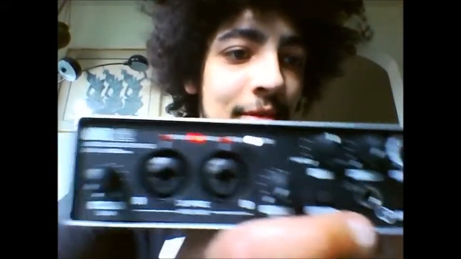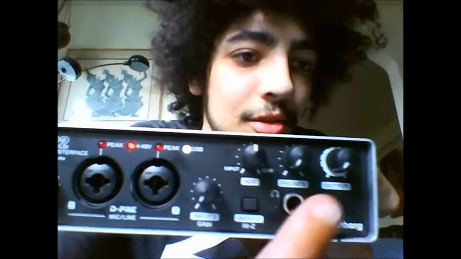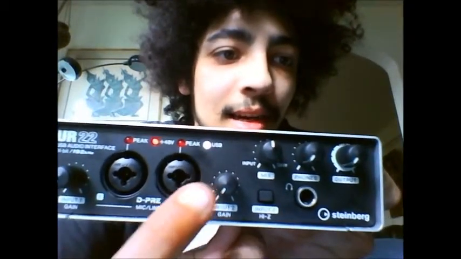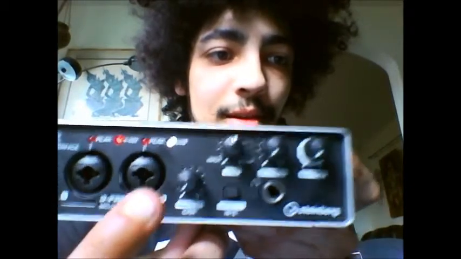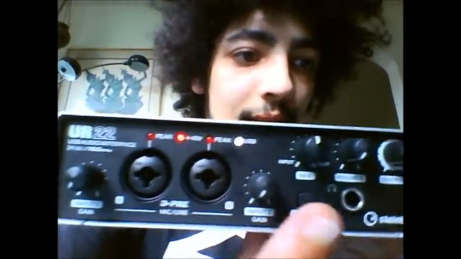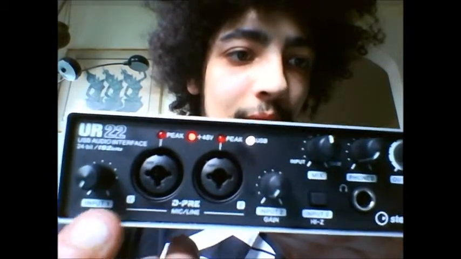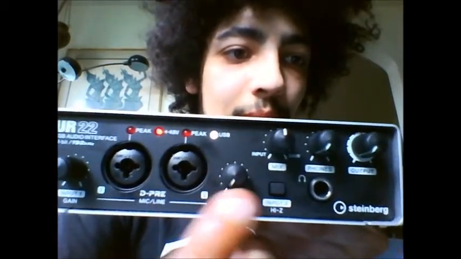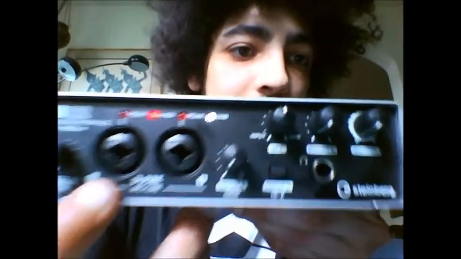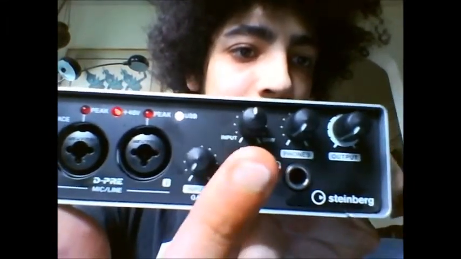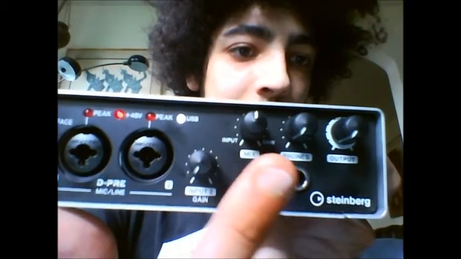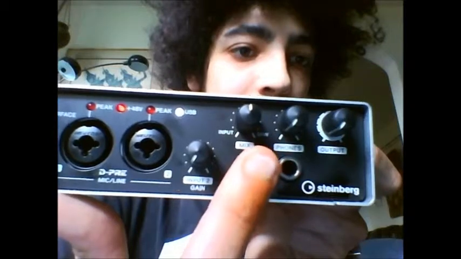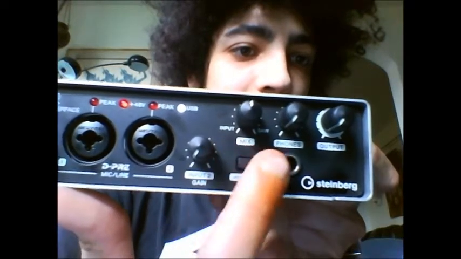On here we have, as you can see, two inputs. They are 1/4 inch inputs. They're also XLR too. Over here we have the gain knob for the first one, and over here a gain knob for the second input. Up here in the corner we have a mix knob. I'll get into that in a bit. And over here a knob to control the volume for the headphone jack, which is down here.